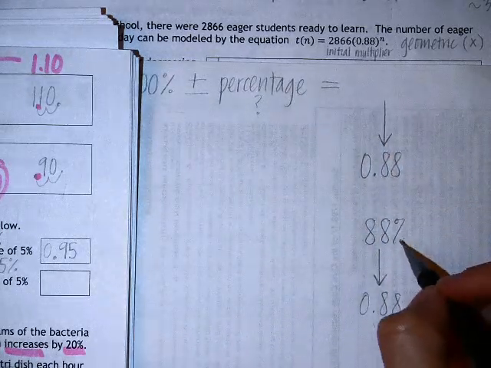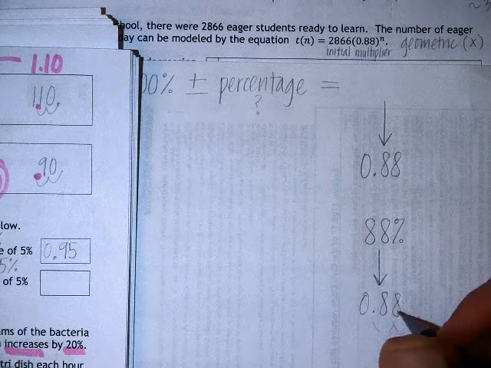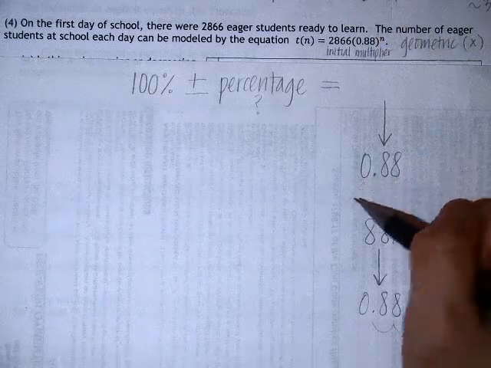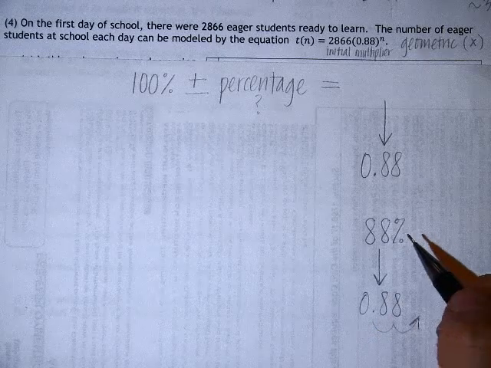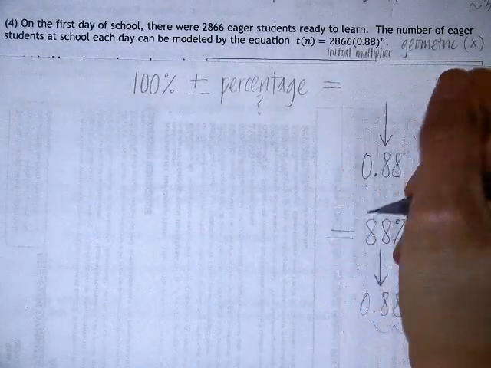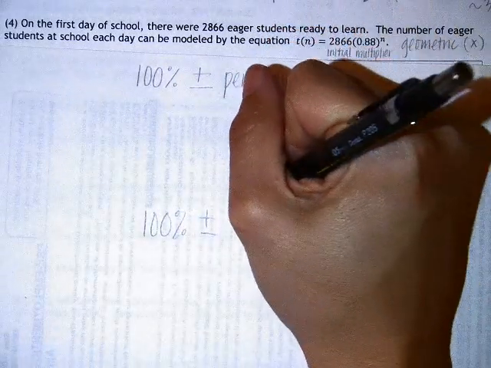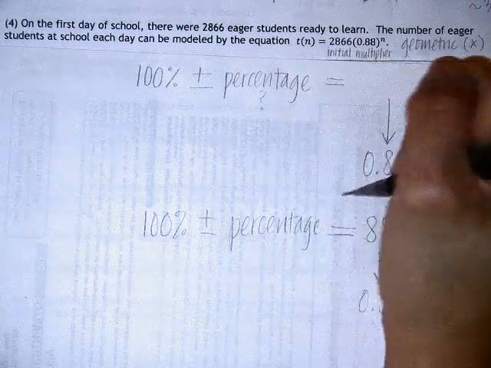That must have been the percentage I was converting if I got 0.88 as my decimal. But then I have to remember, that's not the percentage of increase or decrease. That was the result of the 100% plus or minus whatever the percentage of increase or decrease was.